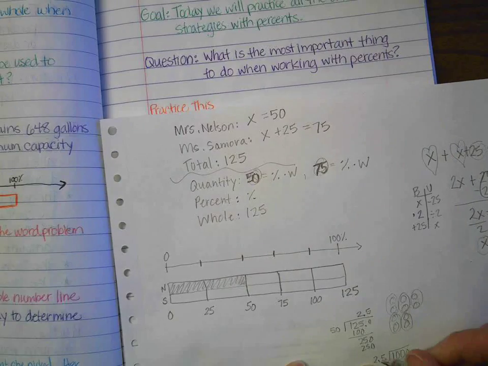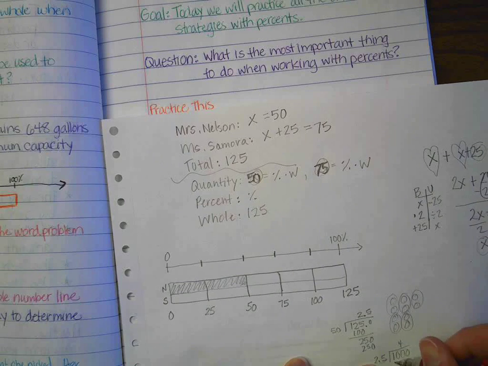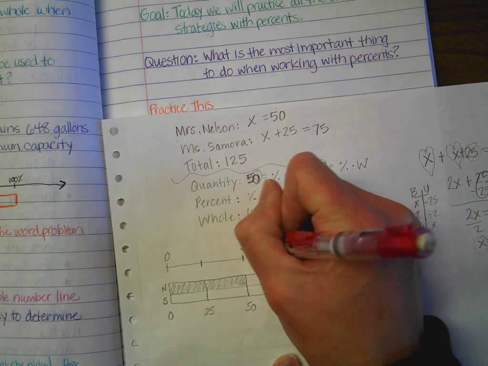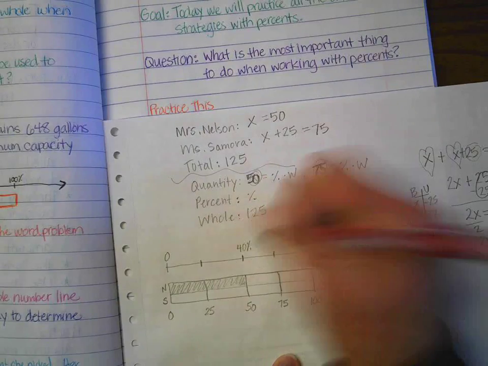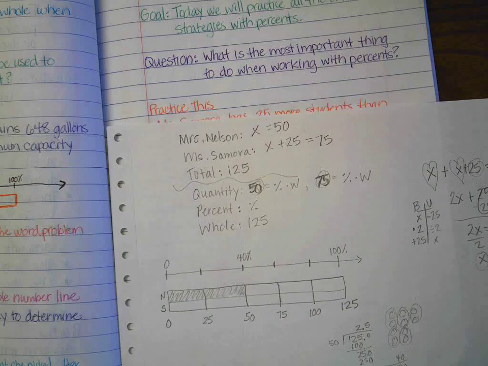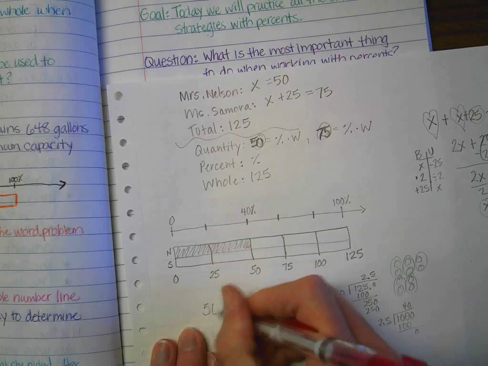Okay, so then I need to do this and do this. So 25 goes into 100 4 times. So that gives me that, 40. So guess what? This is 40%. Okay? Does everybody see how I did that? So that would be 40%. Let's double check it with the equation and see if it works.